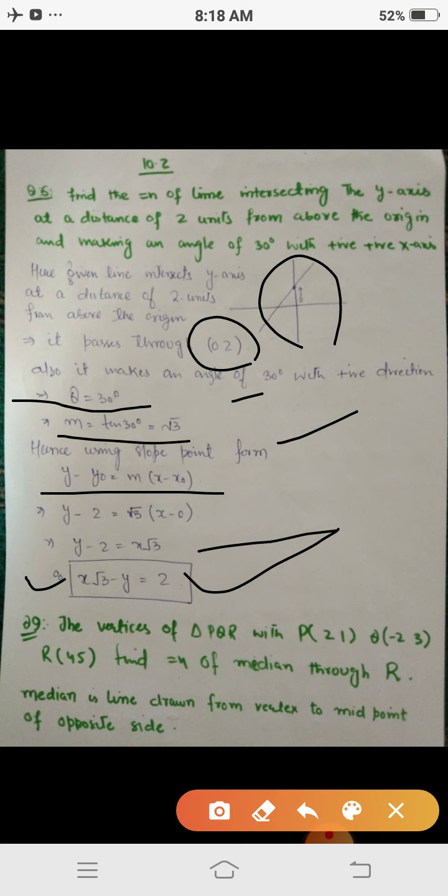Question number 9. Find the equation of the median of triangle PQR with P (2, 1), Q (minus 2, 3) and R (4, 5). So 3 vertices are given. We have to find the equation of the median through R. What is a median? A median is the line drawn from a vertex to the midpoint of the opposite side. So the line formed by joining the midpoint of one side and the opposite vertex is simply called the median.